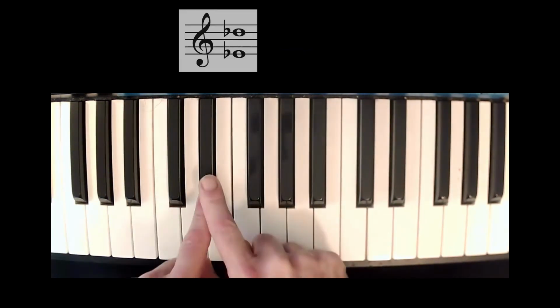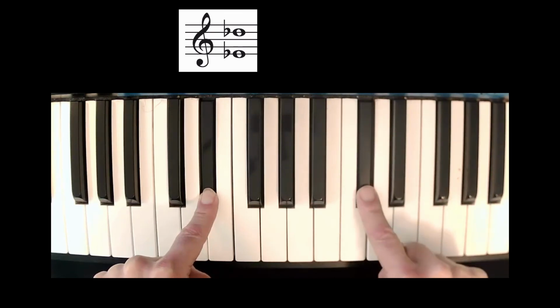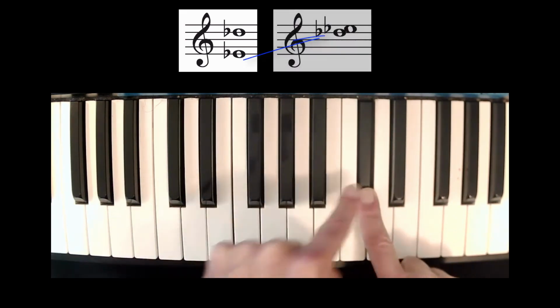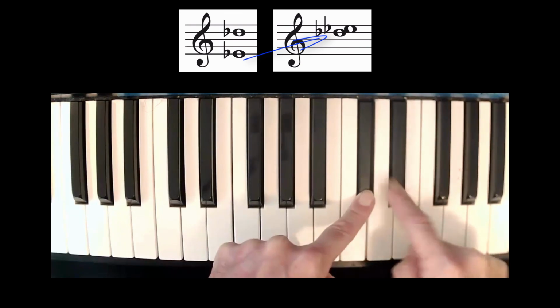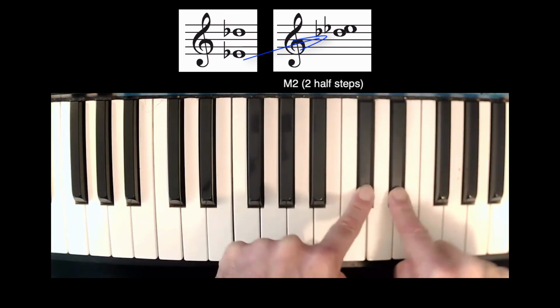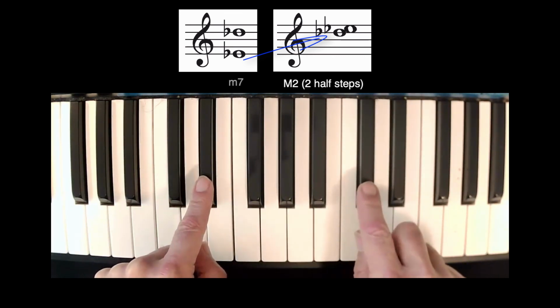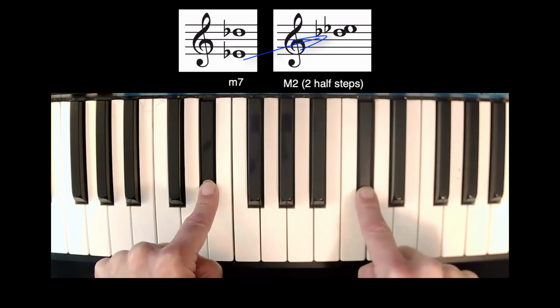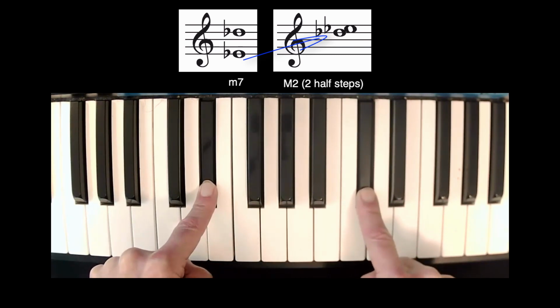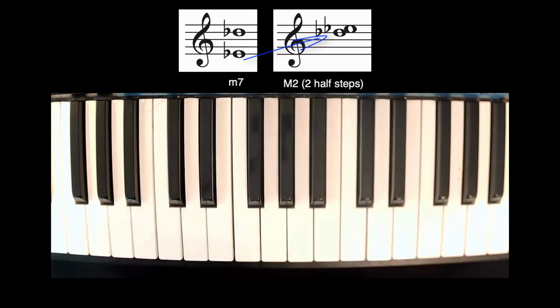Let's try one more. How about from E flat to D flat? That's some kind of a seventh. What kind of a seventh is it? Let's invert it. Put the E flat on the top. Oh, you can see it's 2 half steps. So that must be a major second. Then the original must have been a minor seventh. Because remember, we know that when inverted, sevenths become seconds, majors become minors. So with that knowledge, you just may be able to figure out some of these more difficult intervals by first figuring out the inversion.